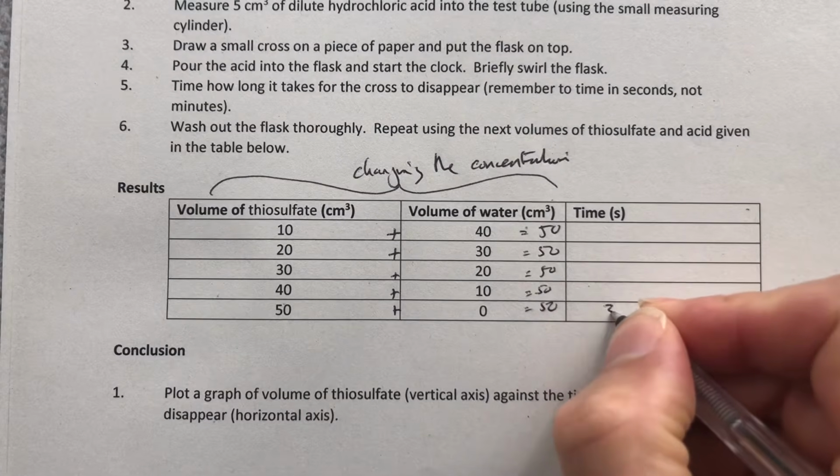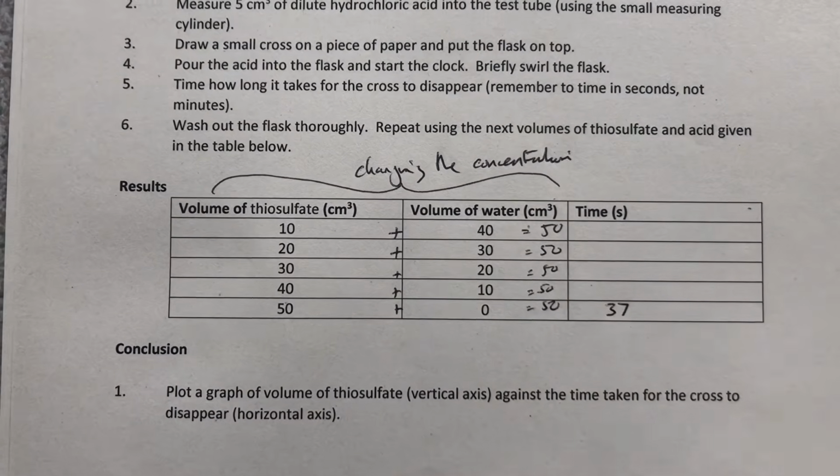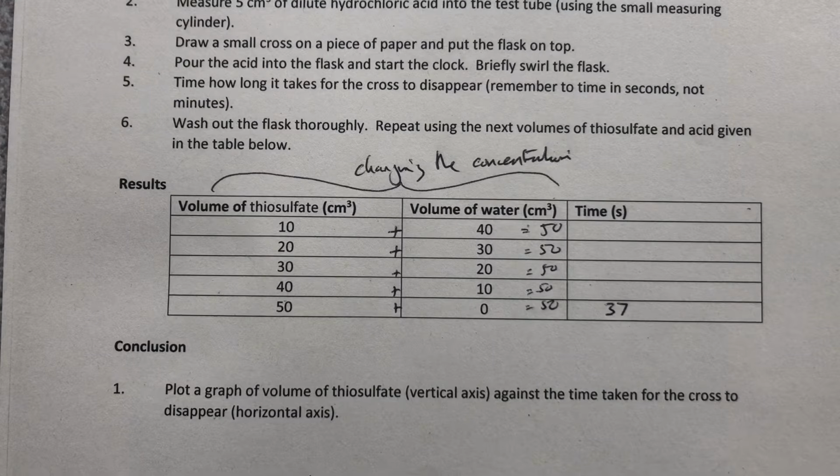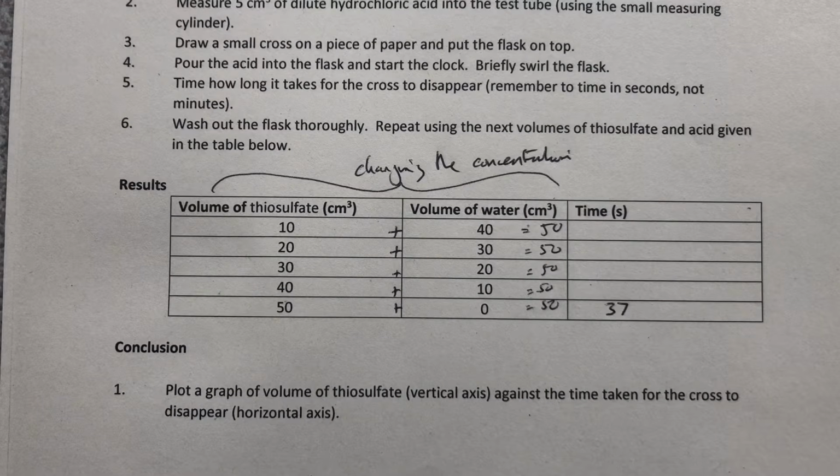That was 37 seconds. Now if I'm going to do this experiment accurately, then it will be entirely reasonable to repeat that experiment a couple of times and then average the results. Because there is obviously a margin of error, deciding when the cross can be seen or can't be seen, and when you start the watch, maybe how much you shake it and whatever else.